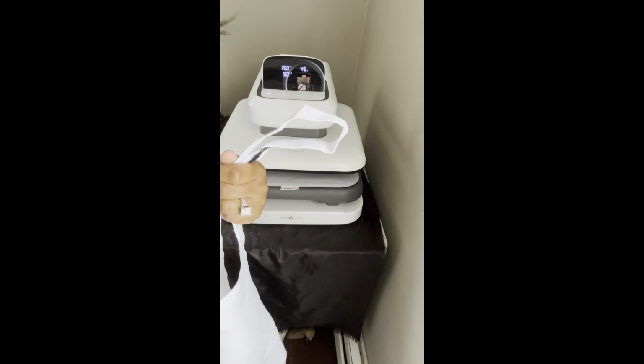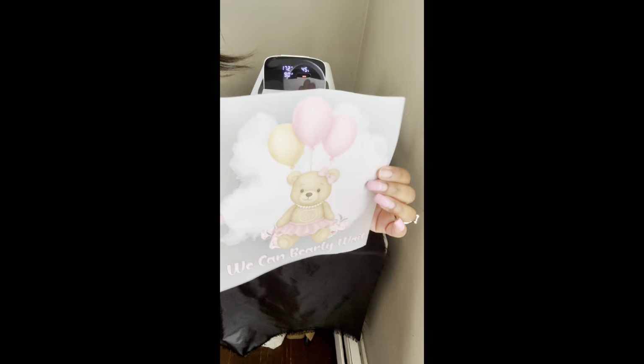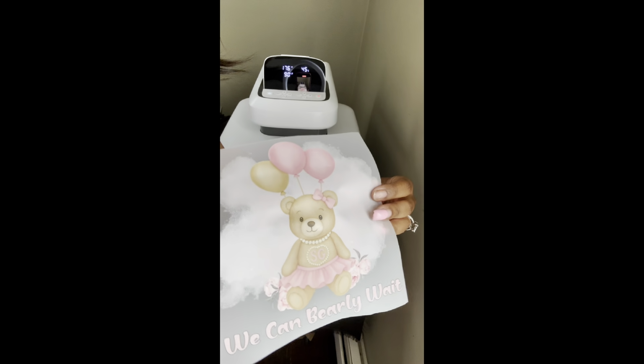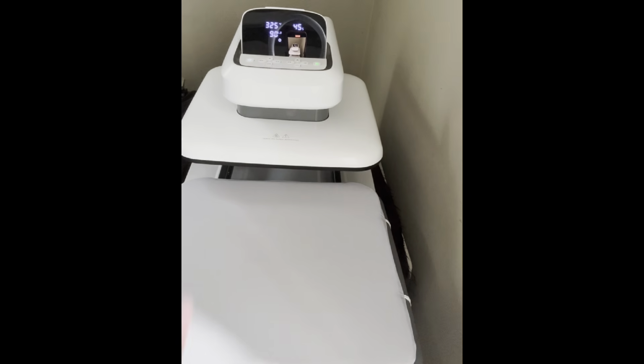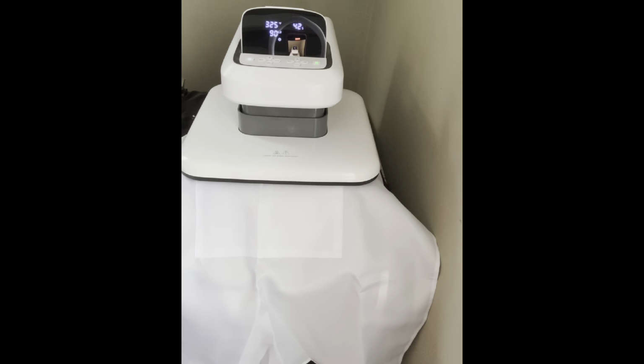But okay, now we're getting into the pressing on the prints, the DTF prints. So this apron I got off of Amazon. They come in a pack of 12. I only needed 6. I had used another 6 before for another print I had to do for graduation. But this is for a baby shower.